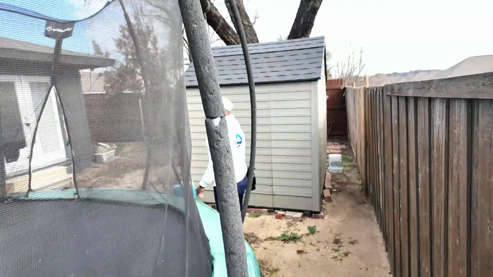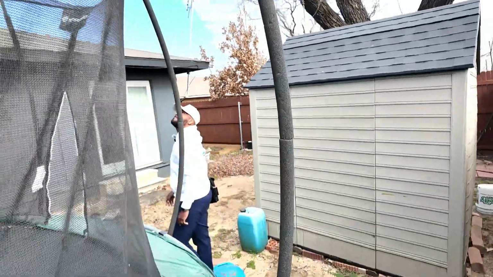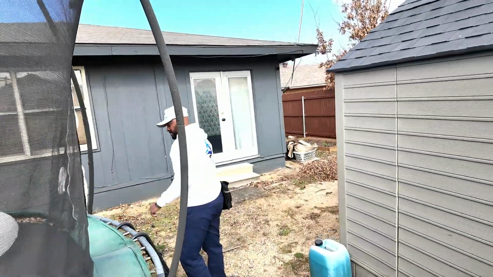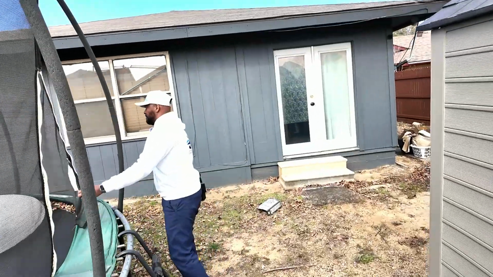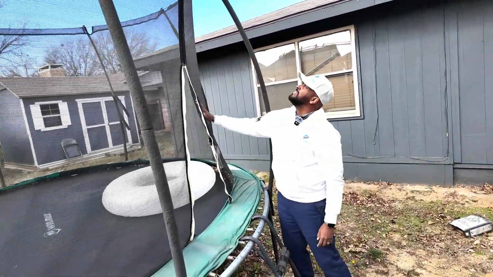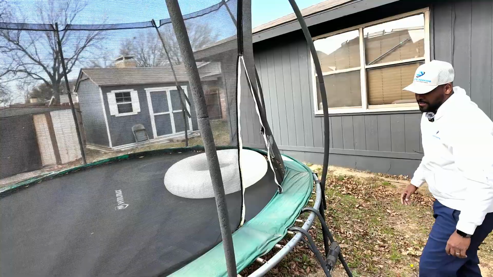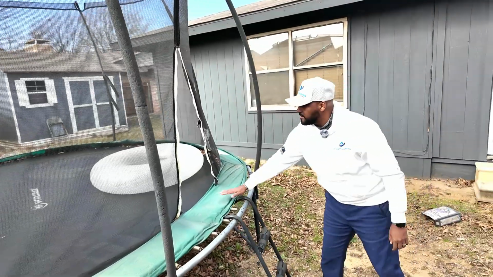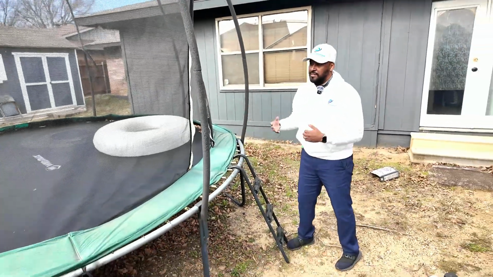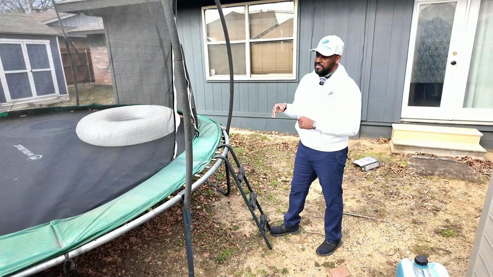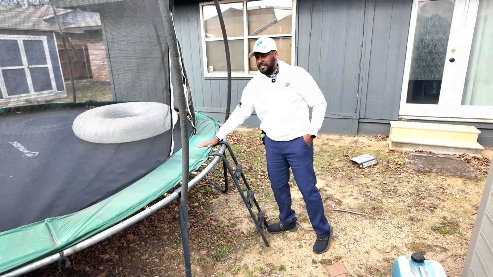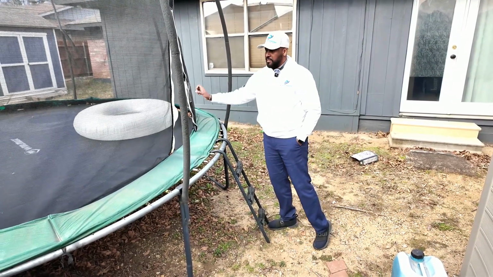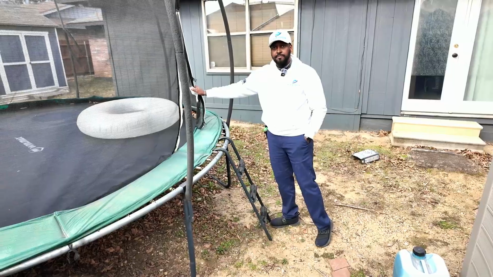This one looks pretty good. Yeah, I don't see any tears, any holes on the net. I do on this part, on that side, but you can tell that's just normal wear and tear from the sun kind of beating this plastic up and just killing it over time. But the net itself looks pretty good.